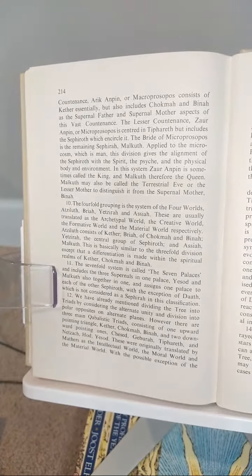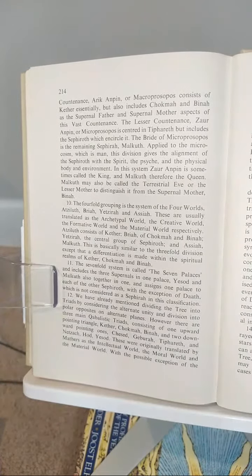Let's see if I can find this particular diagram in this other book. We'll use that one just in case we can't find it. Page 45.